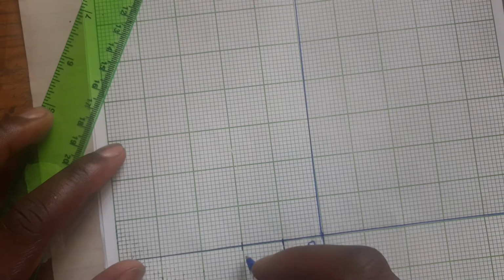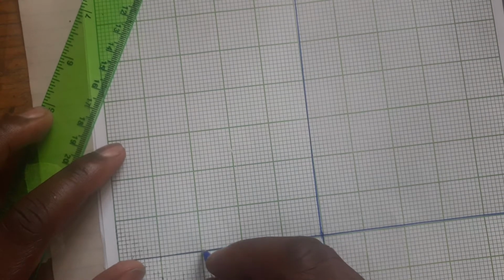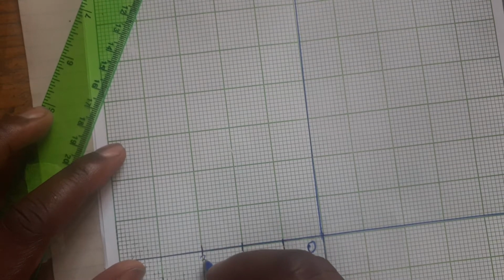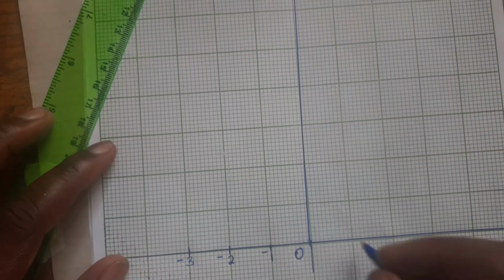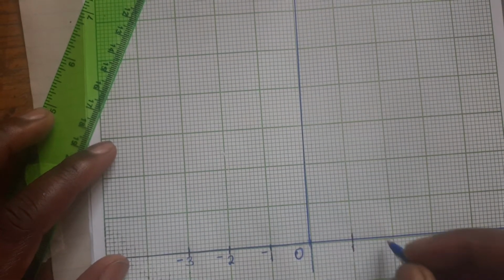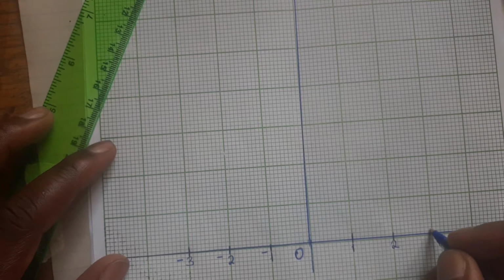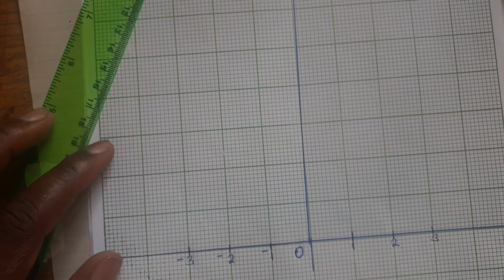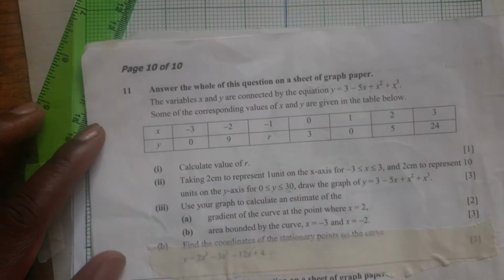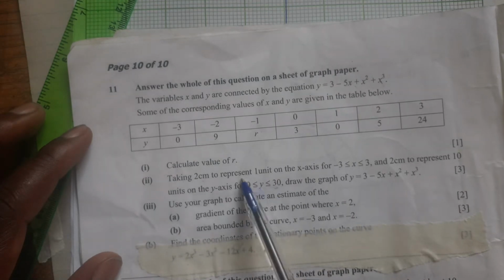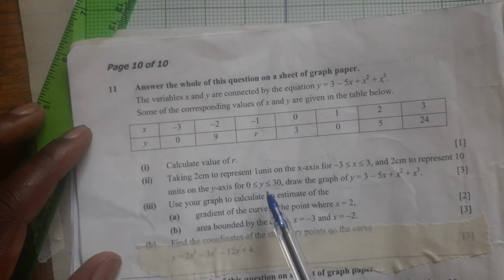Then the second one, we're going to have 2. The third one, we are going to have 3. Remember, these are negatives. And we are supposed to go up to negative 3. The other side, it's also up to 3. Are we together? Then as for the y-axis, we've been told it is from what? 0 up to 30.